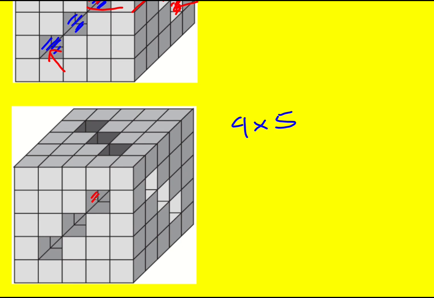If we focus on these, I'm going to now shade these in red. They are going to intersect at that point, that far bottom left point. And so I've actually got rid of that far bottom left cube 3 times when I only wanted to get rid of it once.